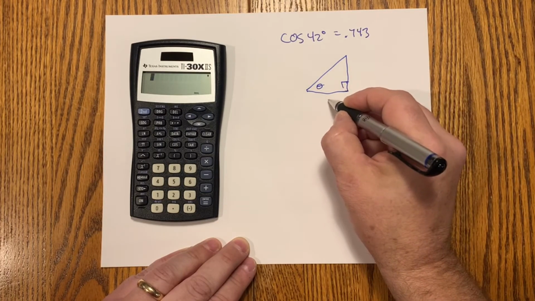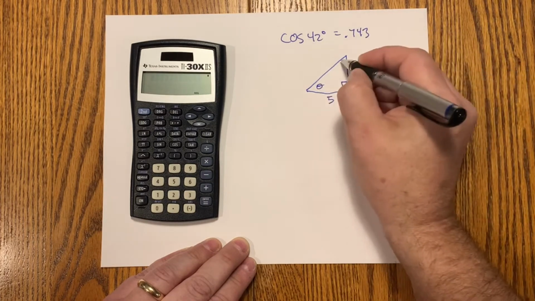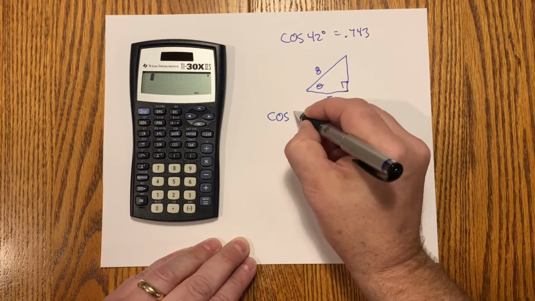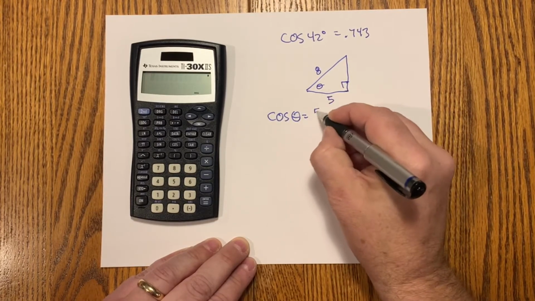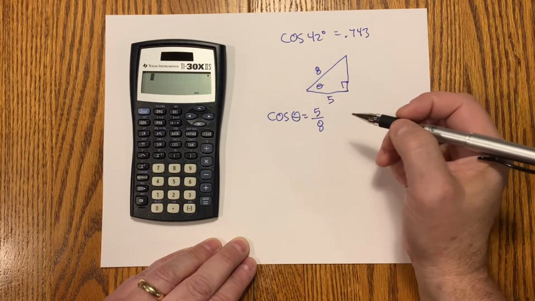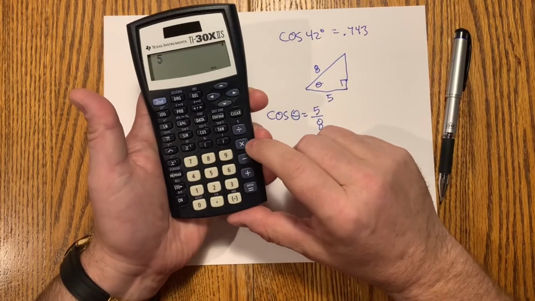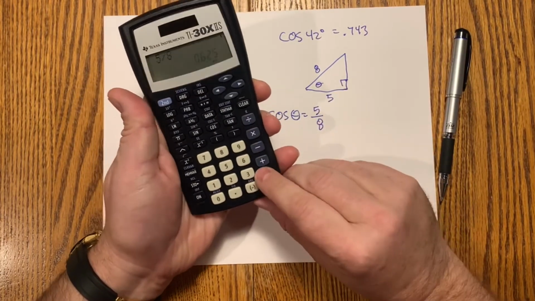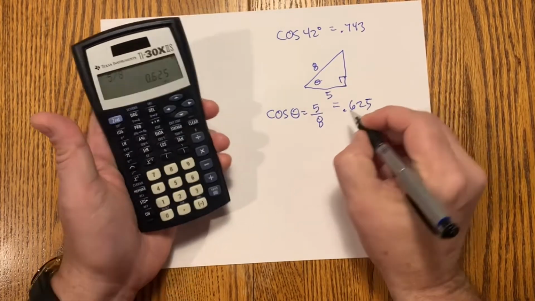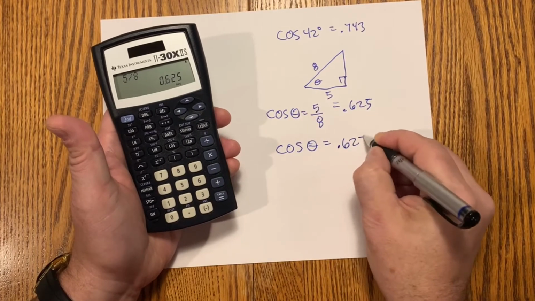But let's say you were doing some trig and you don't know the angle, but you know that the adjacent side to that angle is 5 and the hypotenuse near that angle is 8. So you know that cosine of some angle equals 5 divided by 8, because cosine of an angle is the adjacent over the hypotenuse. So we can type that in, 5 divided by 8, and that gives you 0.625.